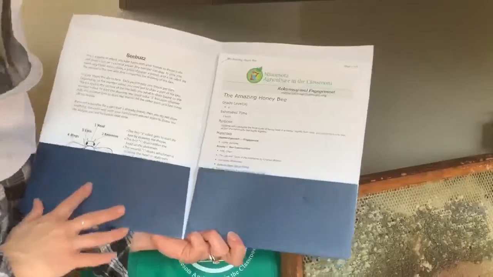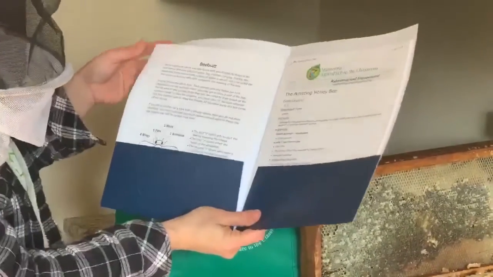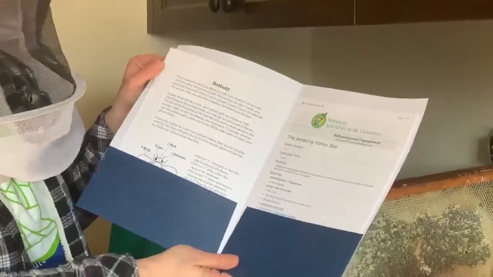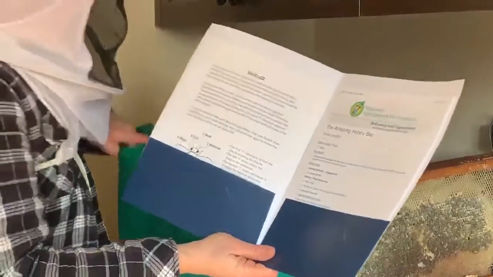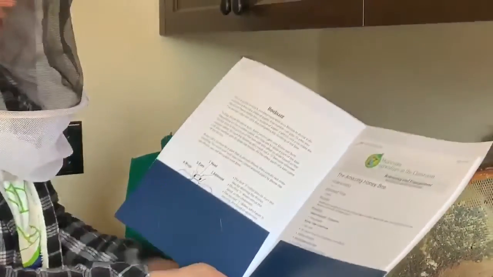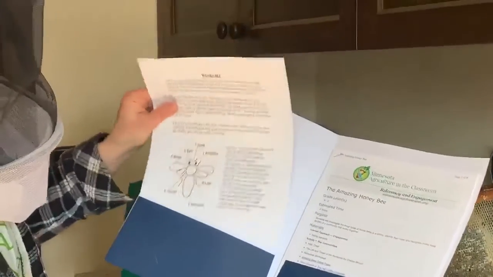Now inside, you will find the amazing Honeybee lesson for grades K through 2, along with one of my favorite activities, which is the Bee Buzz activity. It's kind of like Cootie, if you ever played that, where kids roll a dice and they get to draw a bee. And they get to learn as they're drawing all of the parts of the bee's body.